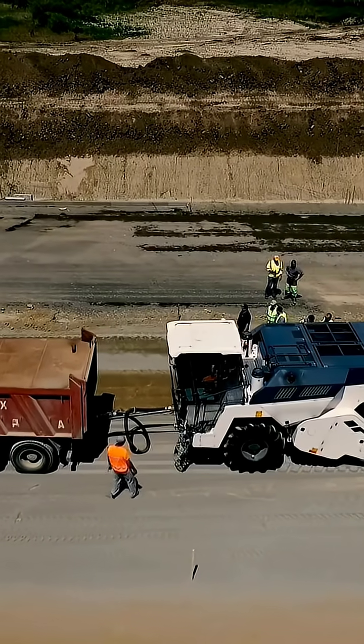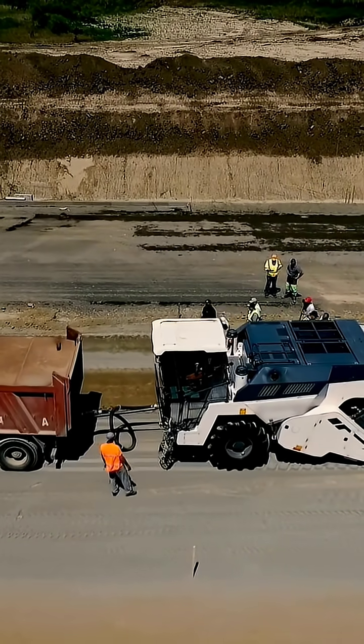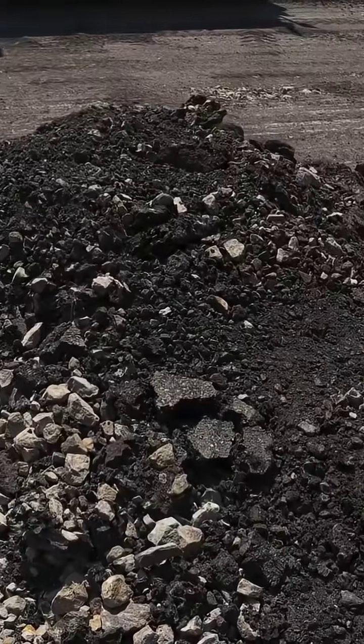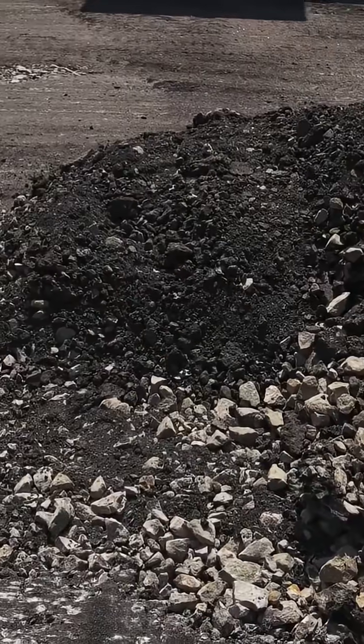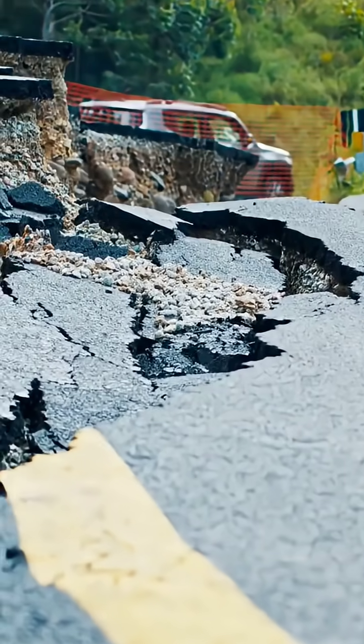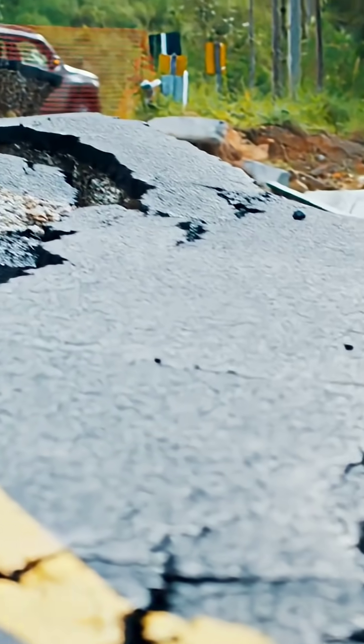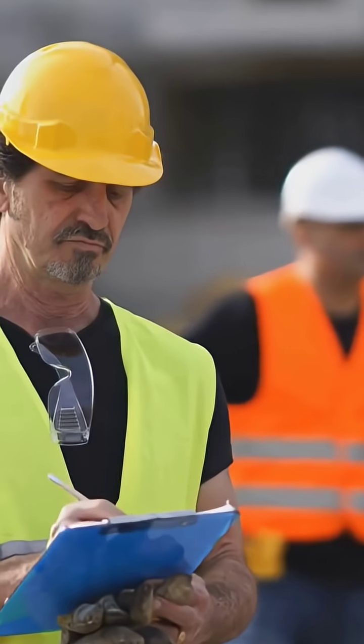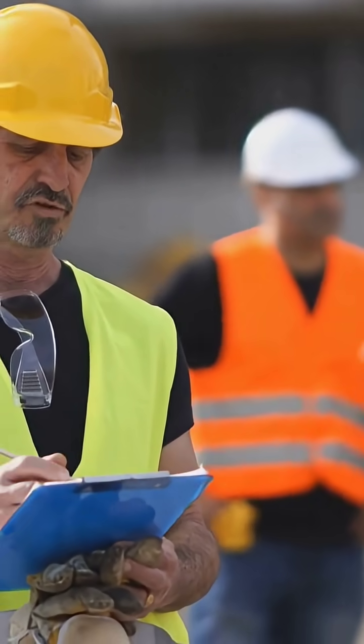When it comes to road construction, material selection for embankment layers isn't just a box-ticking exercise, it's the foundation, quite literally, for a stable, long-lasting road. Get it wrong, and you'll be dealing with cracks, sinking, or, worse, costly repairs down the line. So let me break down what you need to know, step by step.